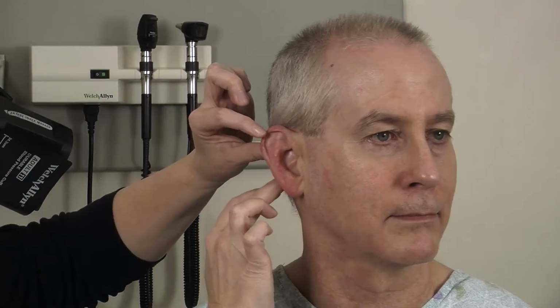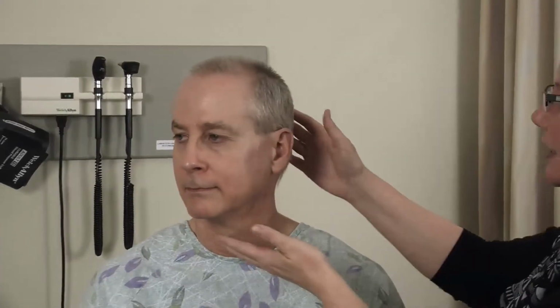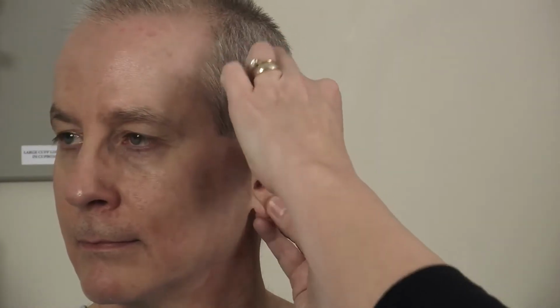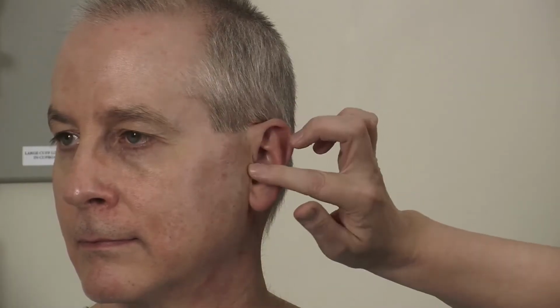Any tenderness on this side, Steve? No, none at all. Good. Then I'm going to come and do the same thing on this side. Again, turn for the camera. Again, looking and inspecting the external ear, looking for any abnormalities. And then I'm going to be palpating it. Again, inspecting and palpating behind it. Good. Any tenderness at all in this area? No. Good.